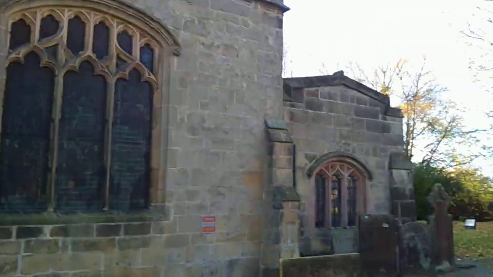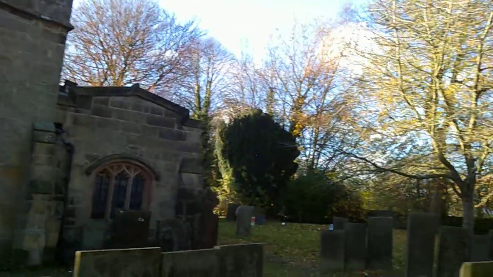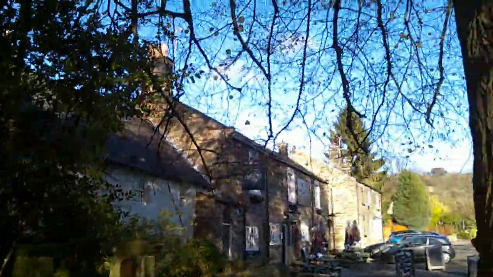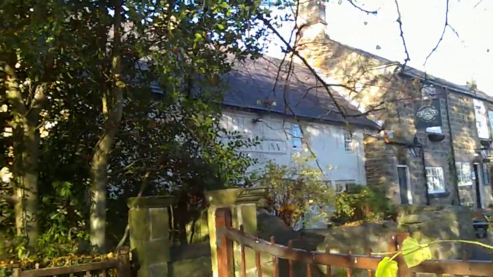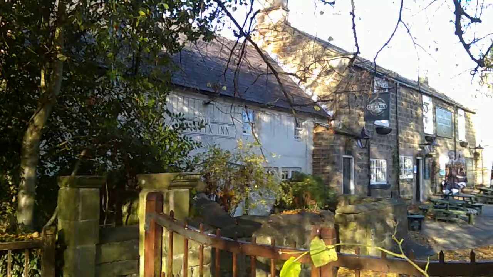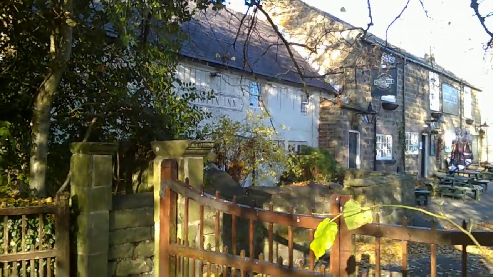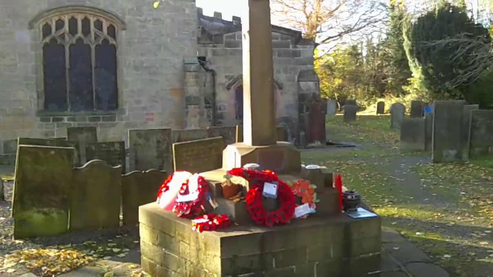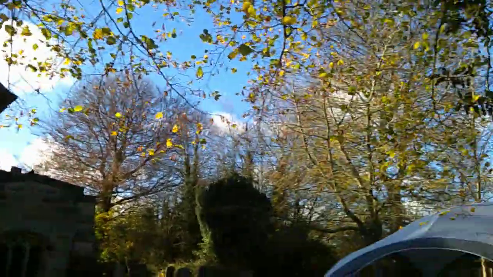Now, an interesting point here, the other building that you often find near the church will be the village pub, the inn, and this inn is the Crispin Inn, and it's named because it's founded by a man who fought at the Battle of Agincourt on St. Crispin's Day. And St. Crispin's Day, that memorable day. So there's the War Memorial. So the pub is founded by a veteran at Agincourt.